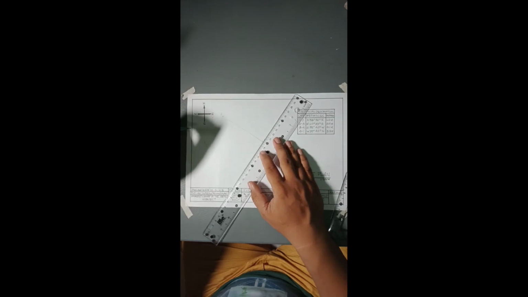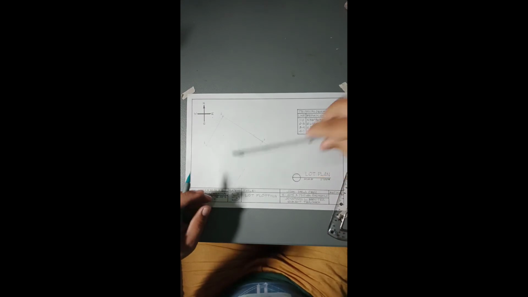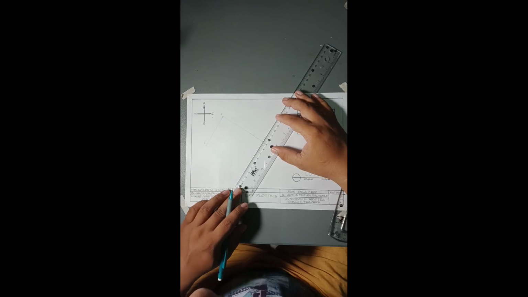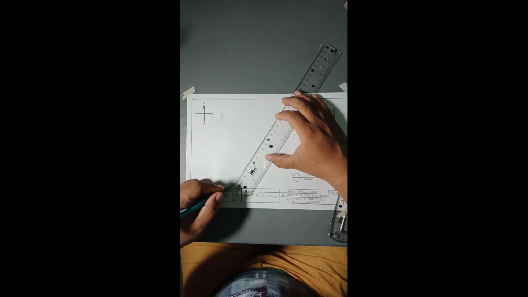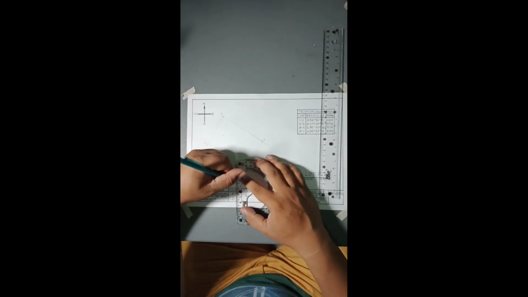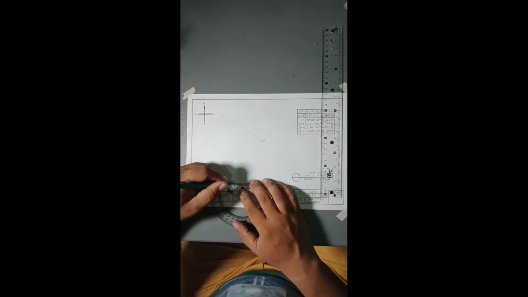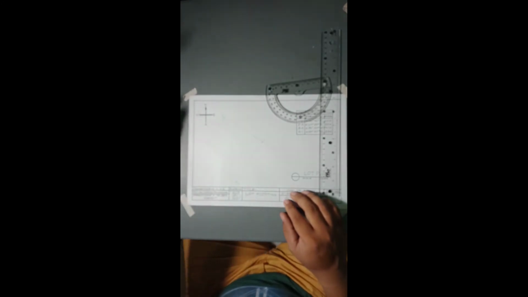So let's measure 9.1 meters. This is 9.1 meters here. Let's mark this. It's 4. This is our bearing number 4, fourth bearing.